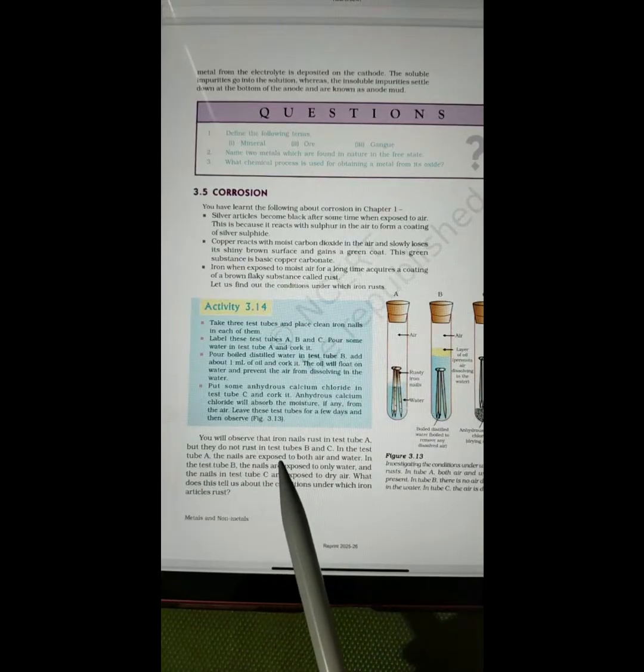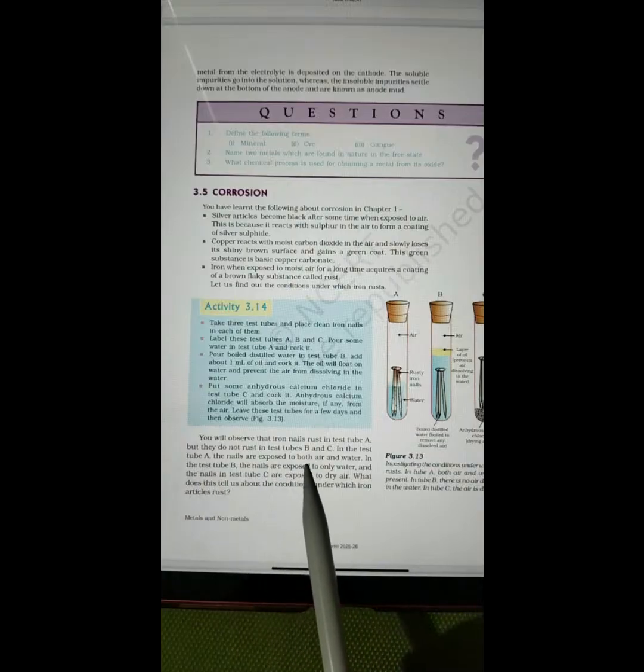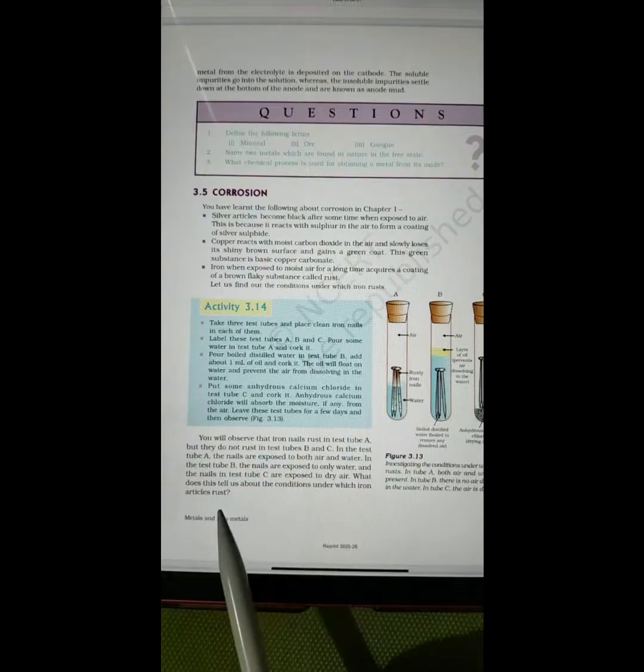You will observe that iron nails rust in test tube A, but they do not rust in test tubes B and C. In test tube A, the nails are exposed to both air and water. In test tube B, the nails are exposed to only water, and the nails in test tube C are exposed to dry air. What does this tell us about the conditions under which iron articles rust? Next page.